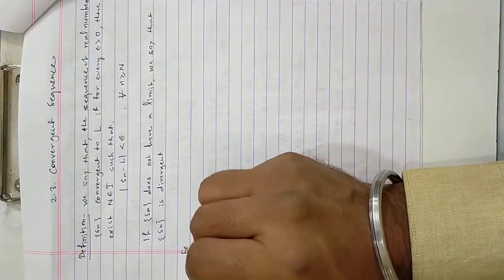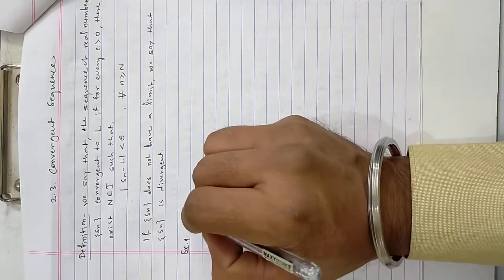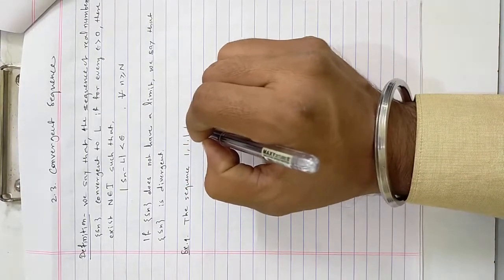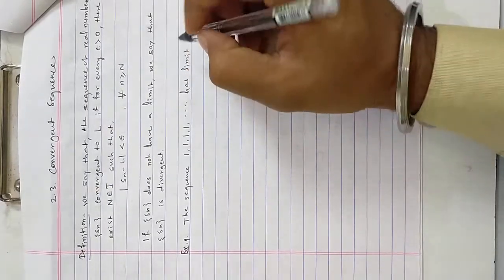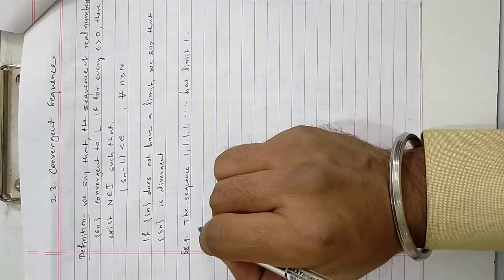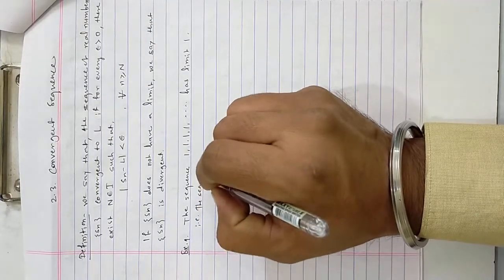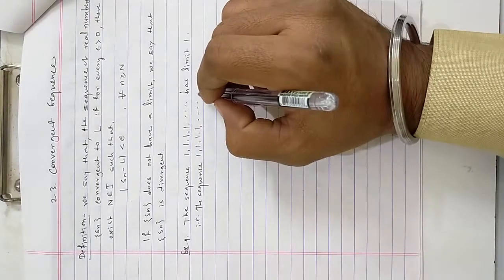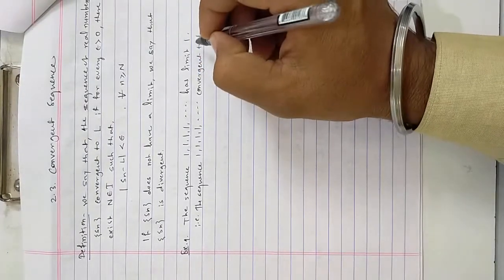So for example, the constant sequence 1, 1, 1, 1, 1 has limit 1. We have seen this example in the last lecture. Therefore, we can say that the sequence 1, 1, 1, 1, 1 continuing is convergent to the limit 1.